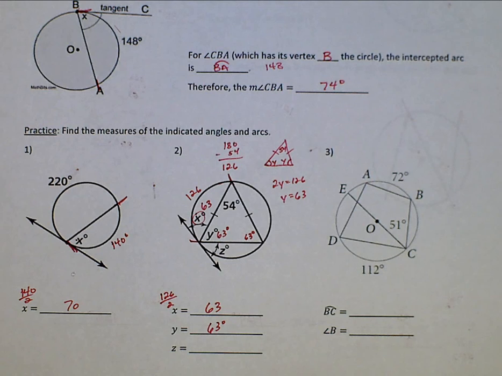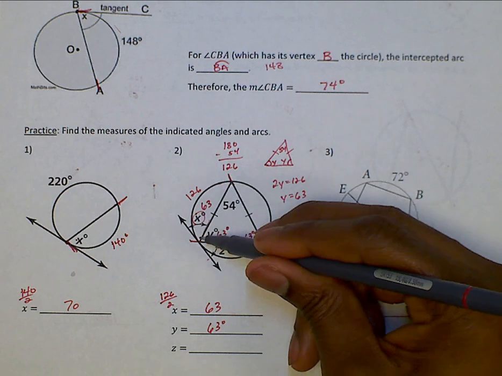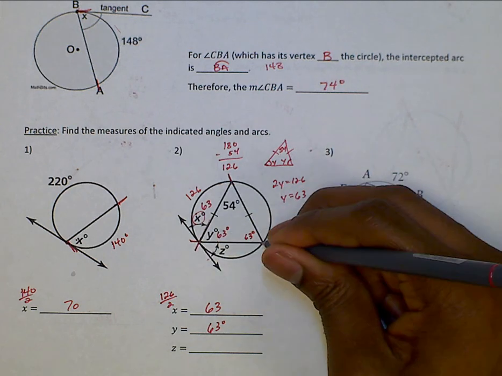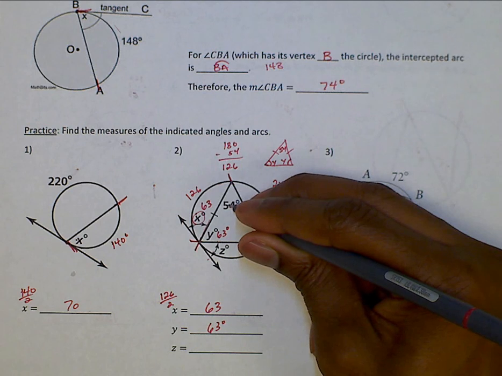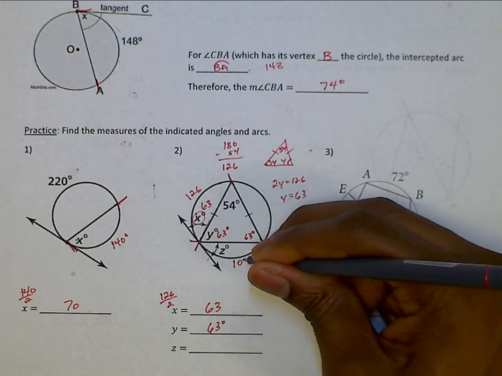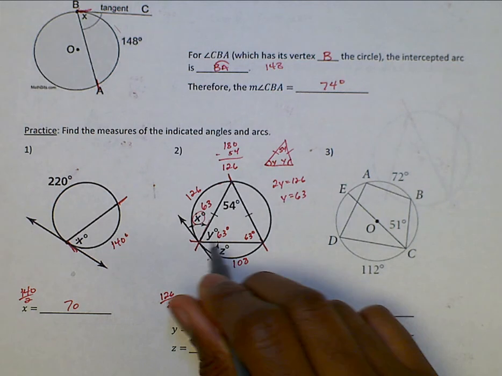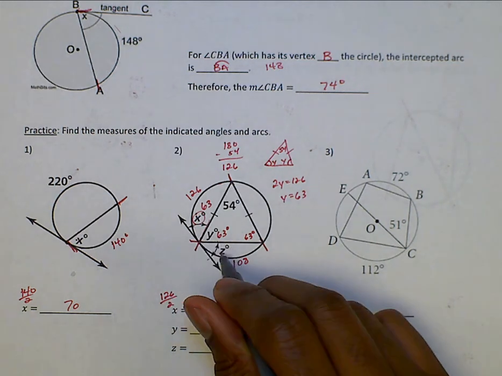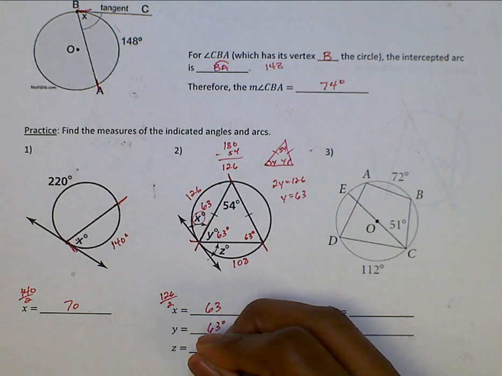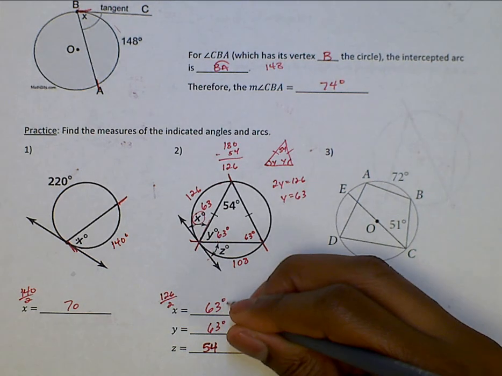Okay, now there are a couple ways that we can find Z. One way is that, hey, this is a line, so all three should add up to 180. But to go with the inscribed angle practice here, notice that 54 is an inscribed angle that intercepts this arc. That means this arc should be double that, 108. The chord and the tangent here, which represent Z, should be half the arc it intercepts. Half of 108 is 54. Okay, and so there we have it.